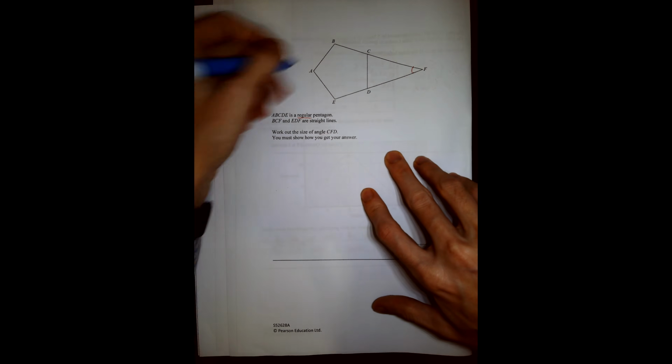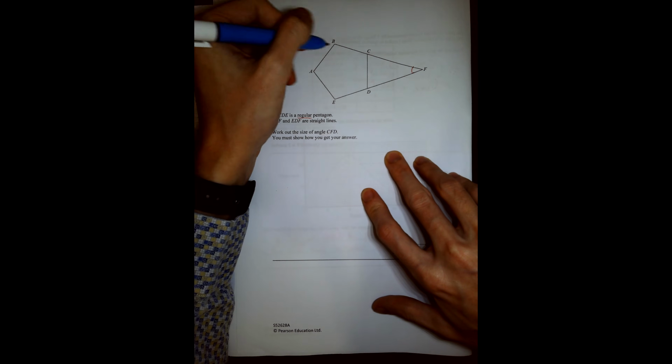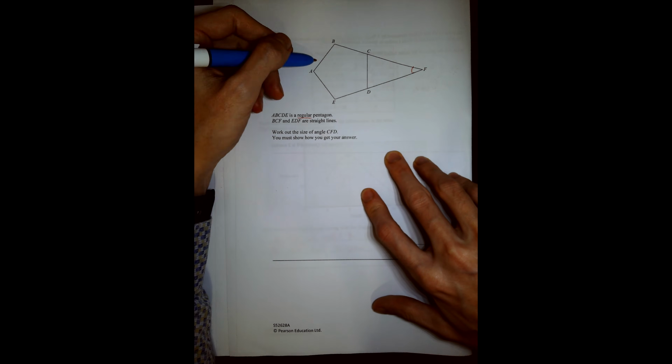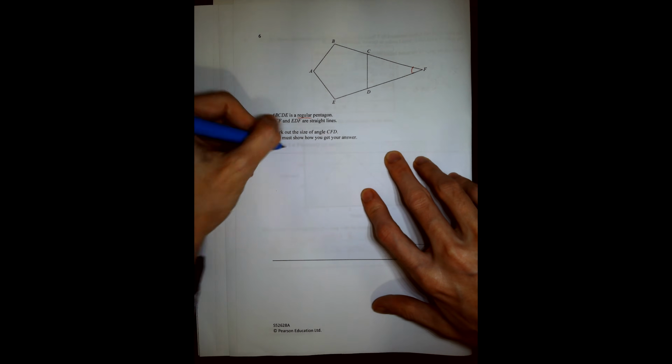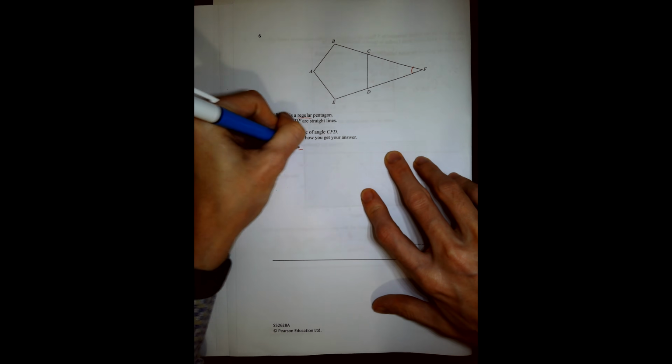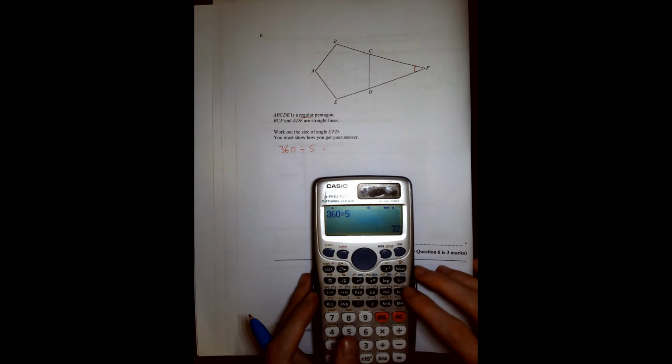Now, different ways to do this. You can work out the interior angle, or you can work out the exterior angle. So the sum of the exterior angles is always 360, and because this is a 5-sided shape, it's going to have 5 exterior angles. So if we do 360 divided by 5, that will give us 1 exterior angle, 72.